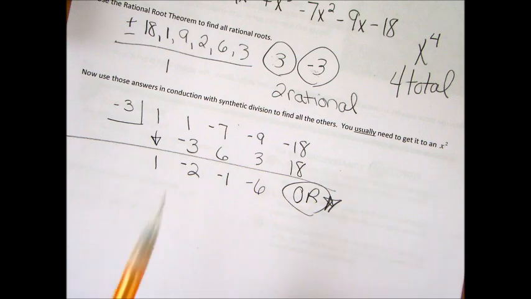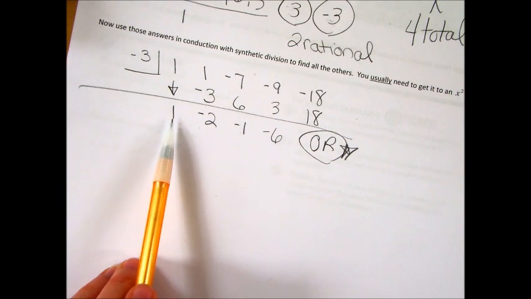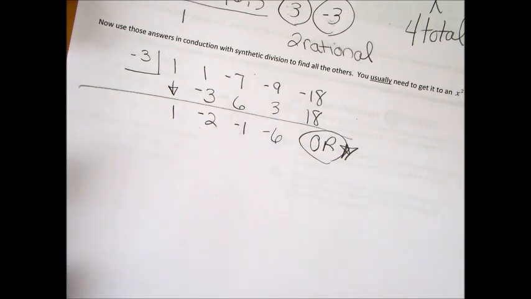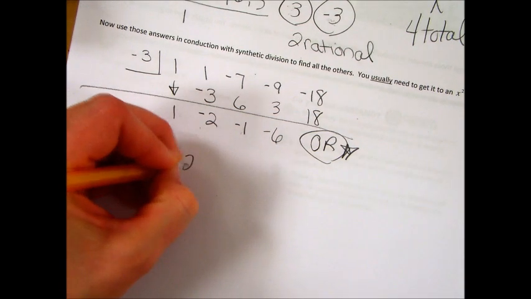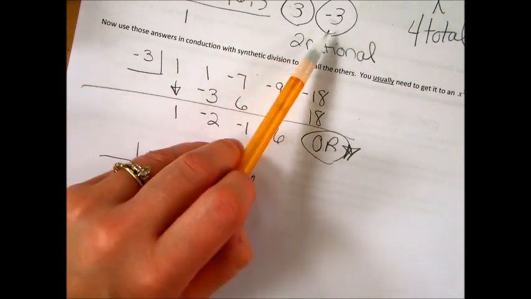Sorry about that. Now, that is definitely not an x squared problem, so I can't do the quadratic yet, because that would actually be x cubed when I rewrote it like I did in section 5.4. So now what I need to do is use these numbers again. I love synthetic division. And do the rational root you didn't use.